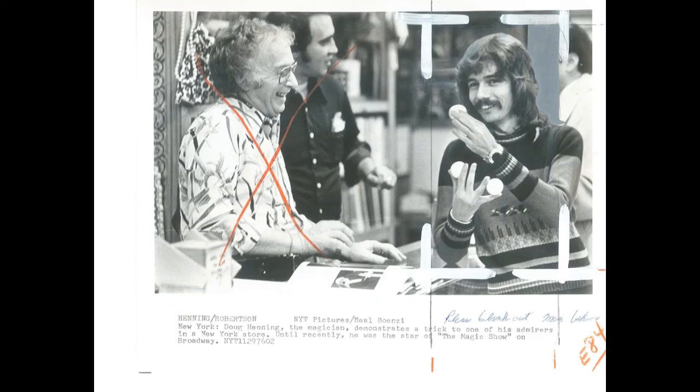The last image I worked on was of Lou Tannen. Astonishingly, this photograph of Lou and Doug Henning is the only one that could be found, and it had been fairly heavily marked up by the New York Times photo editor.